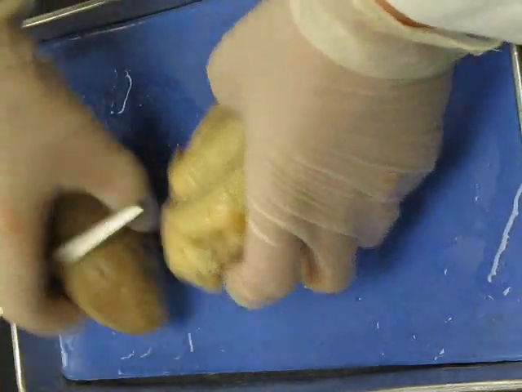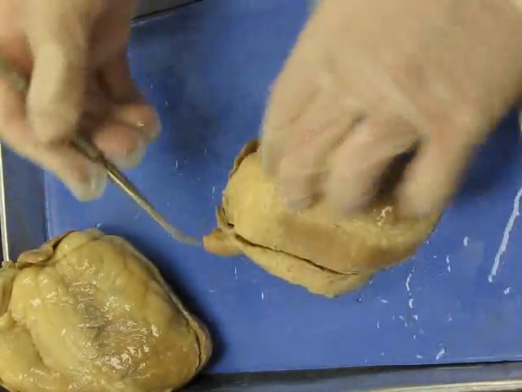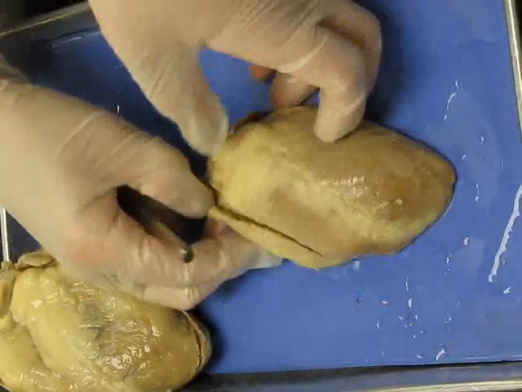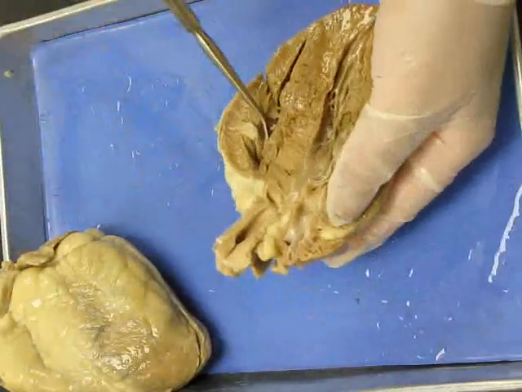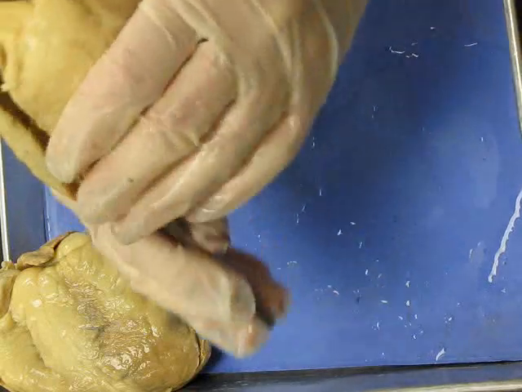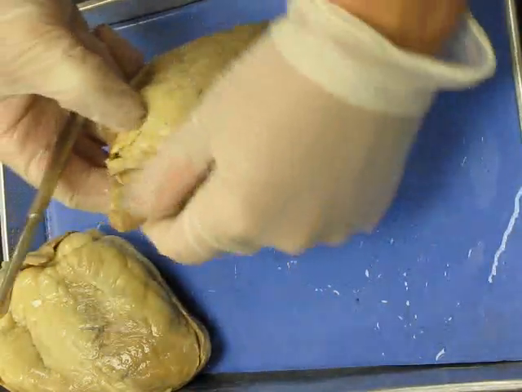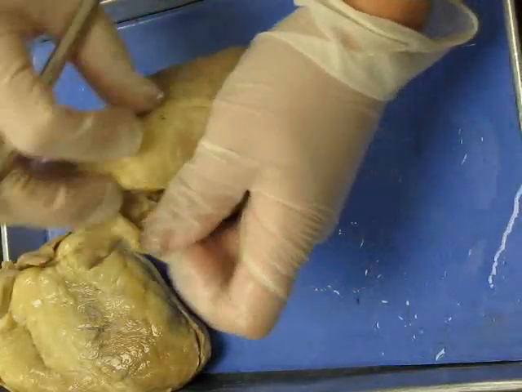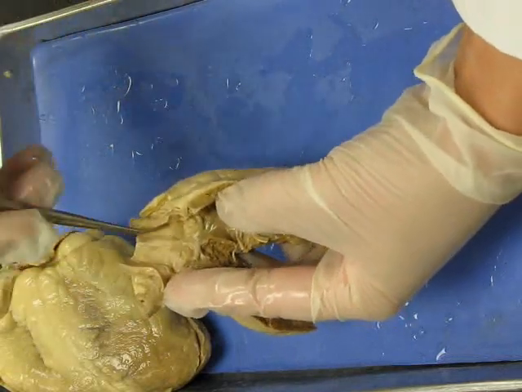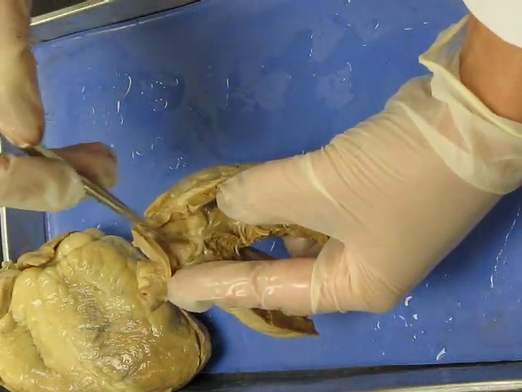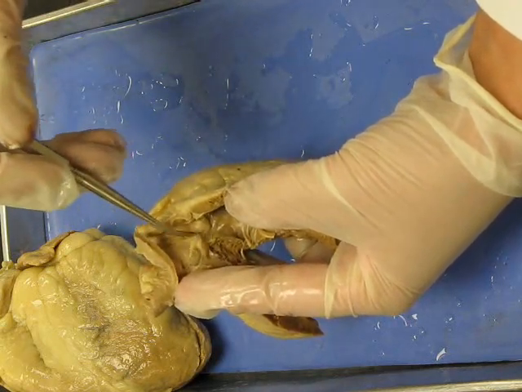Now, the pulmonary trunk is always the anteriormost vessel in the heart, and it's going to be like this, and that vessel will be cut and pinned open so that you can see it. Okay, now that is coming from the right ventricle, and you can see that it leads into the pulmonary trunk. Now, the cusps, the bottom of the pulmonary trunk coming from the ventricle, pulmonary semilunar valve cusps for the pulmonary trunk.